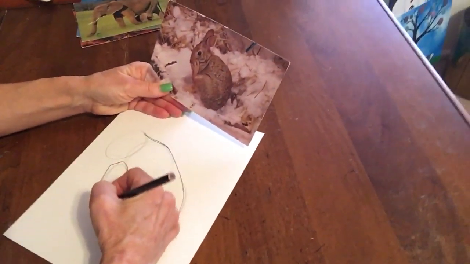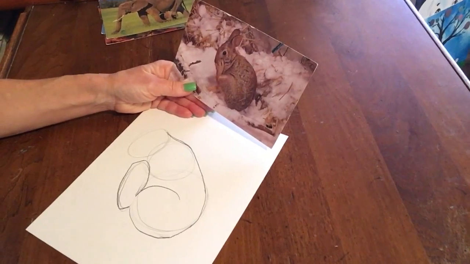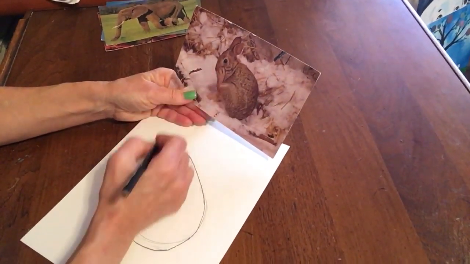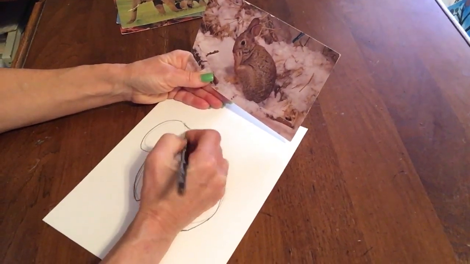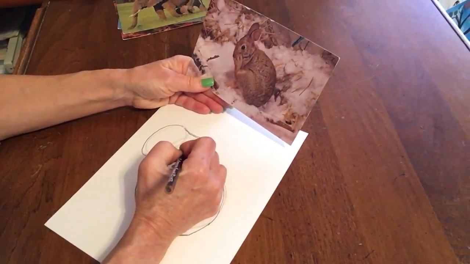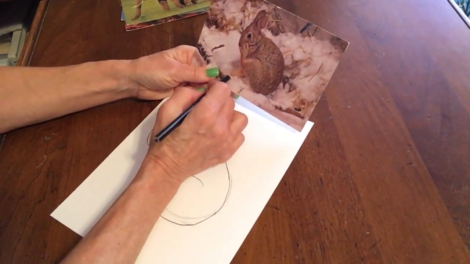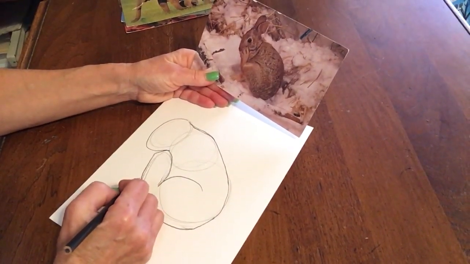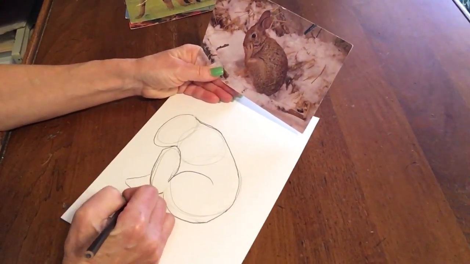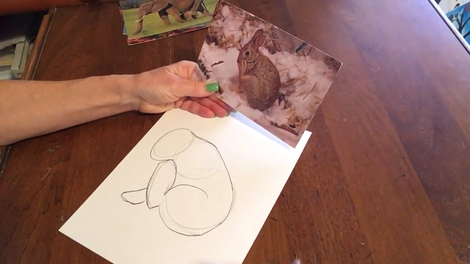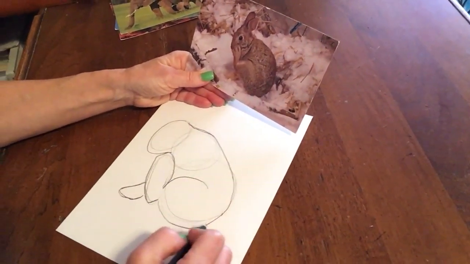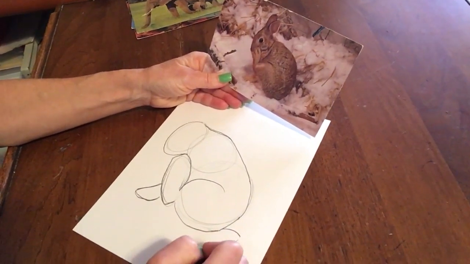You're looking for simple shapes. His head is also an oval. He's got on there his little paw down here would be an oval. Right here in the snow, he's got his little oval tail.